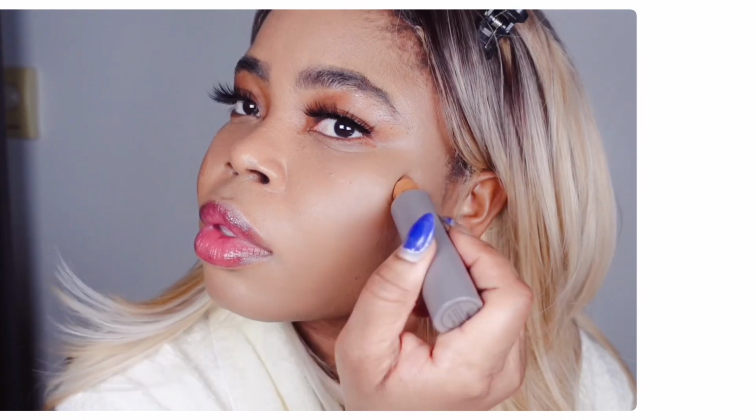Might be a little bit closer to my complexion, or maybe a little bit darker, but that's what I'm gonna work with.